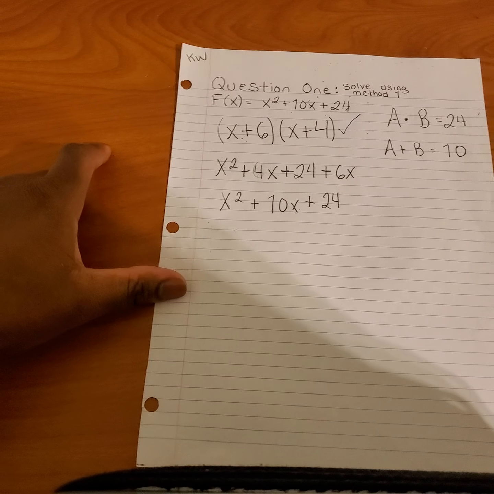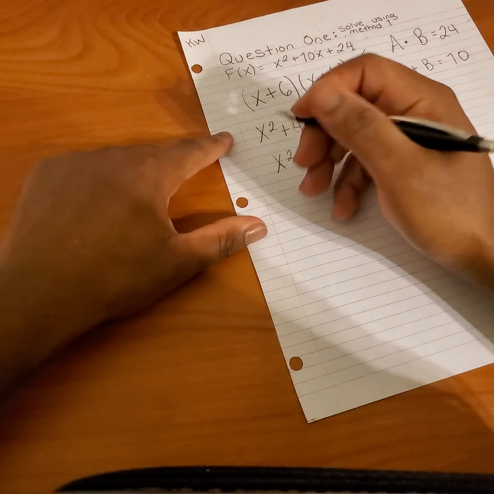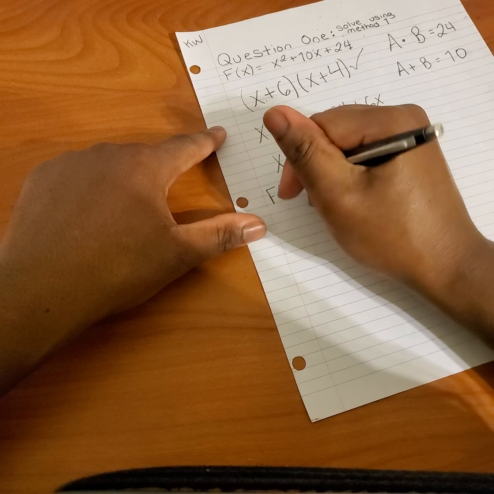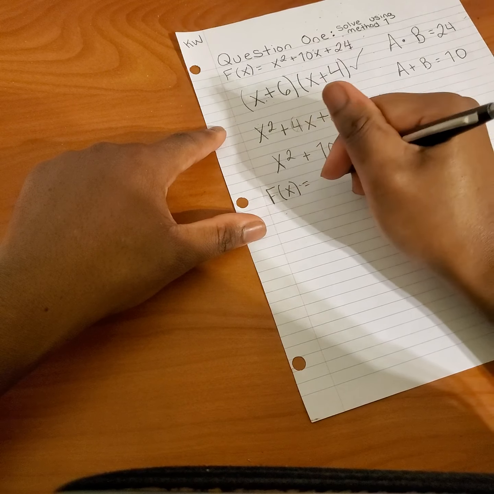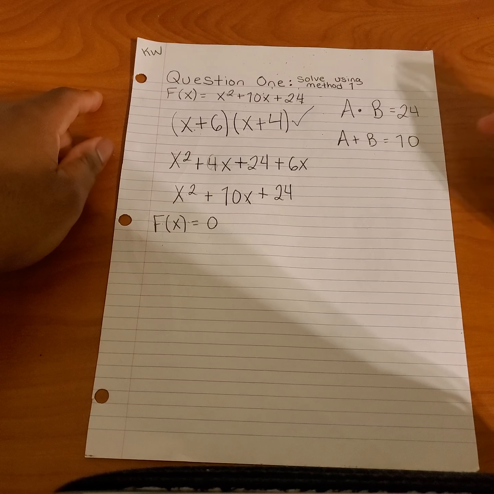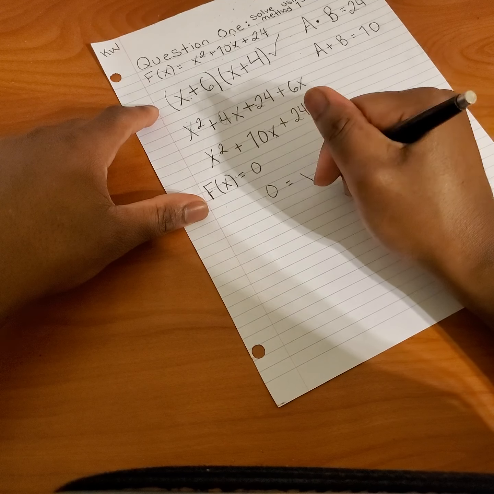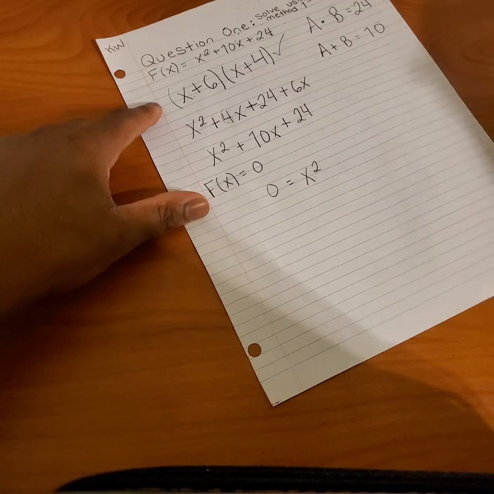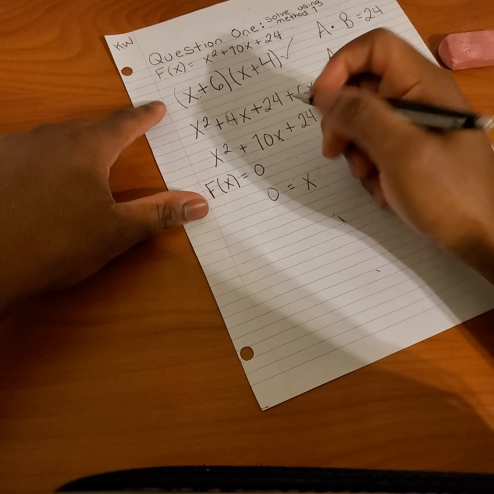So that's actually the factoring process, but in this one we're solving for x. When you solve for x, f of x is equal to 0. To factor expressions and equations, you have to have all the variables on one side and there has to be 0 on the other side of the equal sign. So you actually have 0 is equal to x plus 6 times x plus 4.